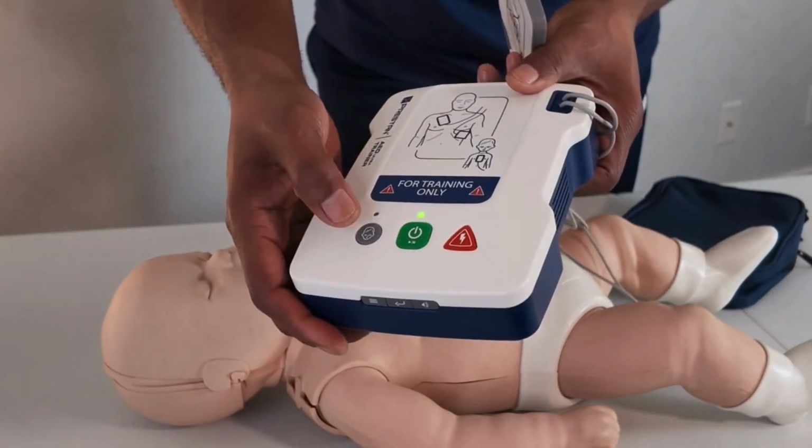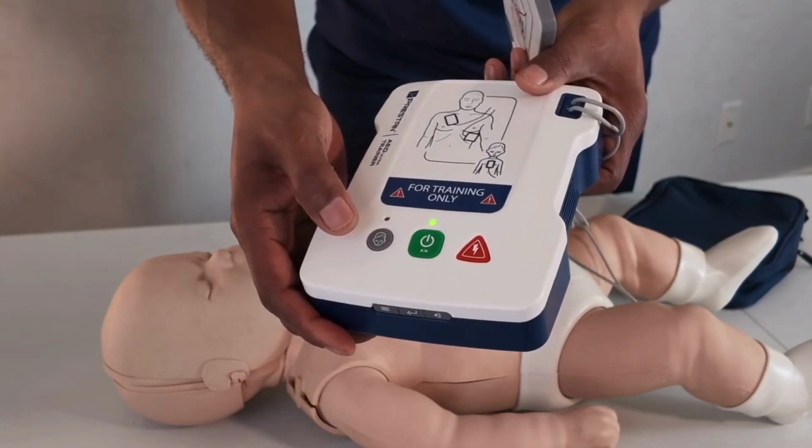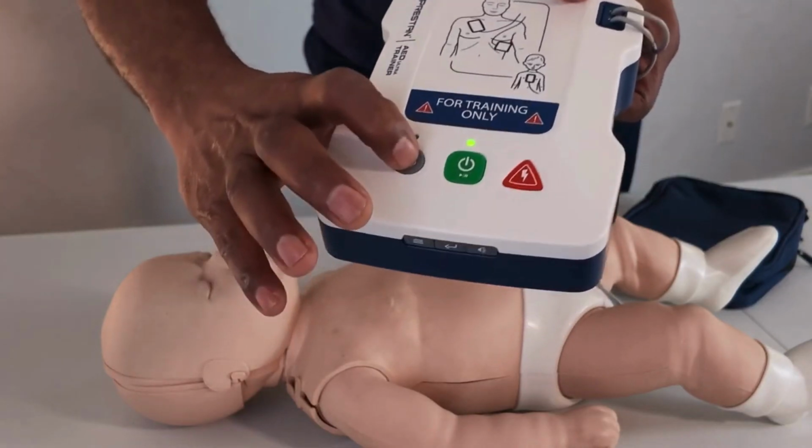Adult patient. If the patient is a child, press the child button. This is the child button.